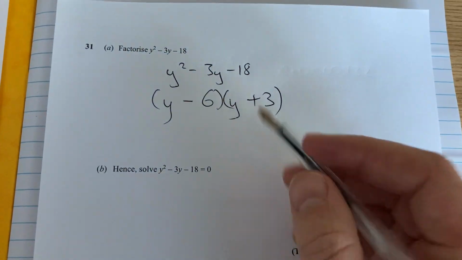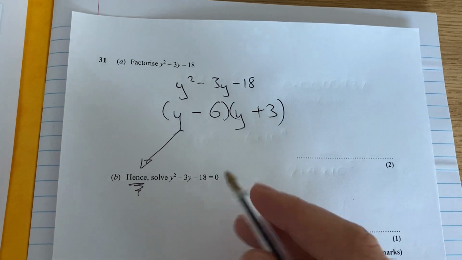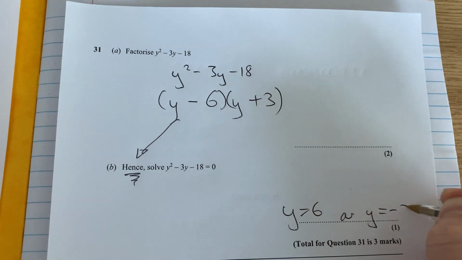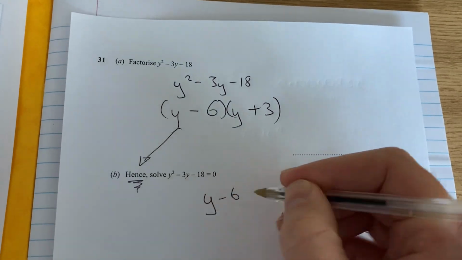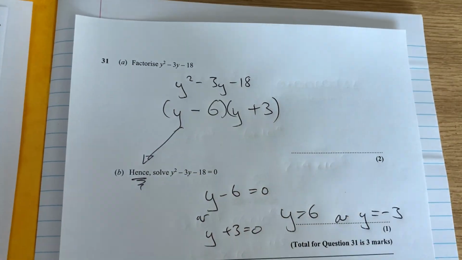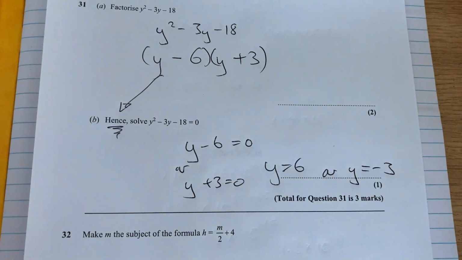We're now going to use that. It says the word hence. So we're going to use that answer to solve that. So y will equal 6, or y will equal minus 3, because you have to make y minus 6 equal to 0, or y plus 3 equal to 0. So y equal to 6 would make that 0. Y equal to minus 3 would make that 0.